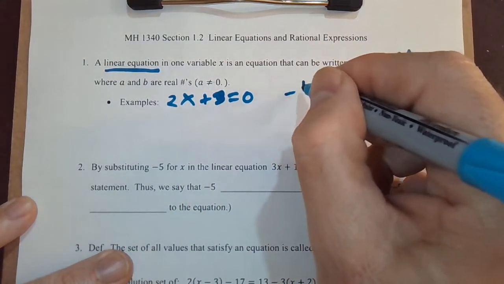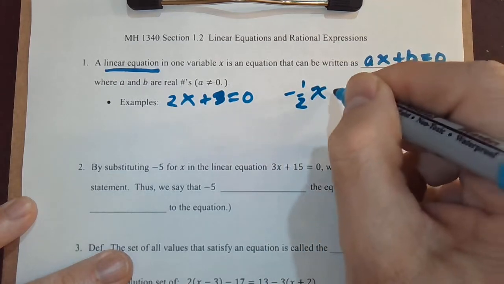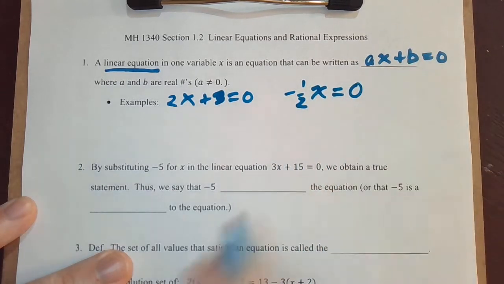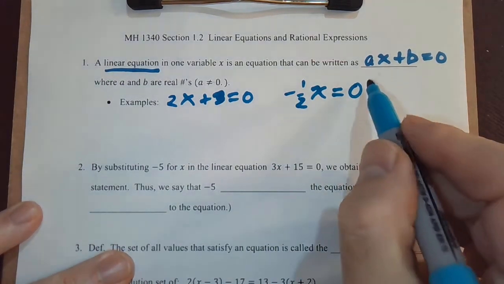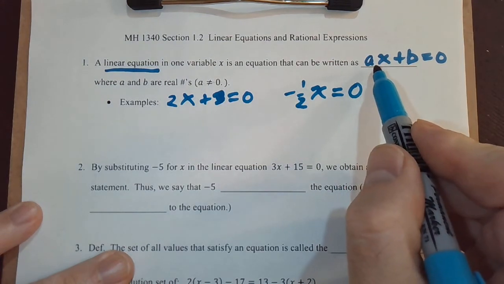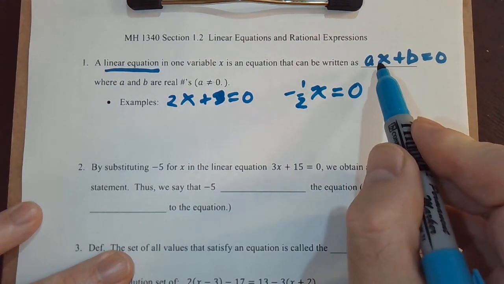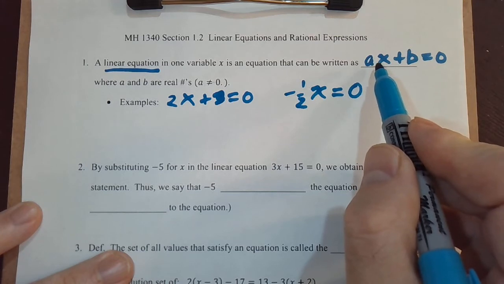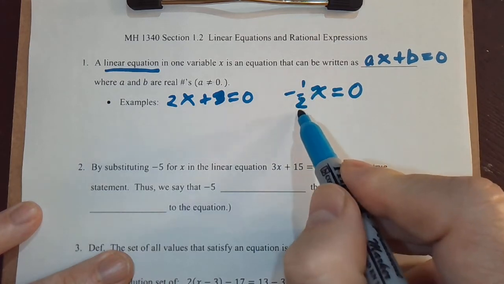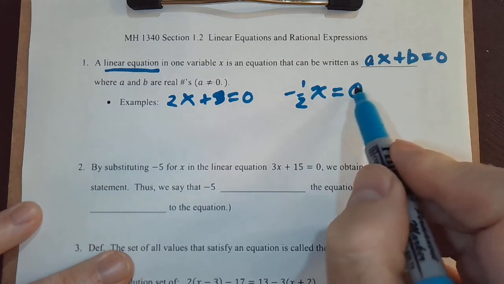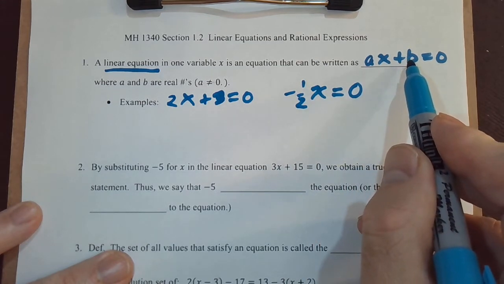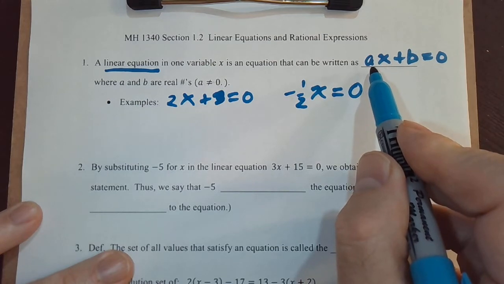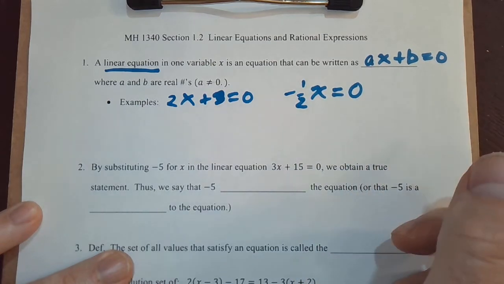We could take negative 1/2 x equals 0. Is that a linear equation in one variable? Well, sure it is. All we need to do is identify the a and the b. Well, a is the number that's multiplied by x. So a would be negative 1/2. And what would b be equal to? Well, b would just be a 0. Remember, b can be any real number. A can be any real number that's not 0.